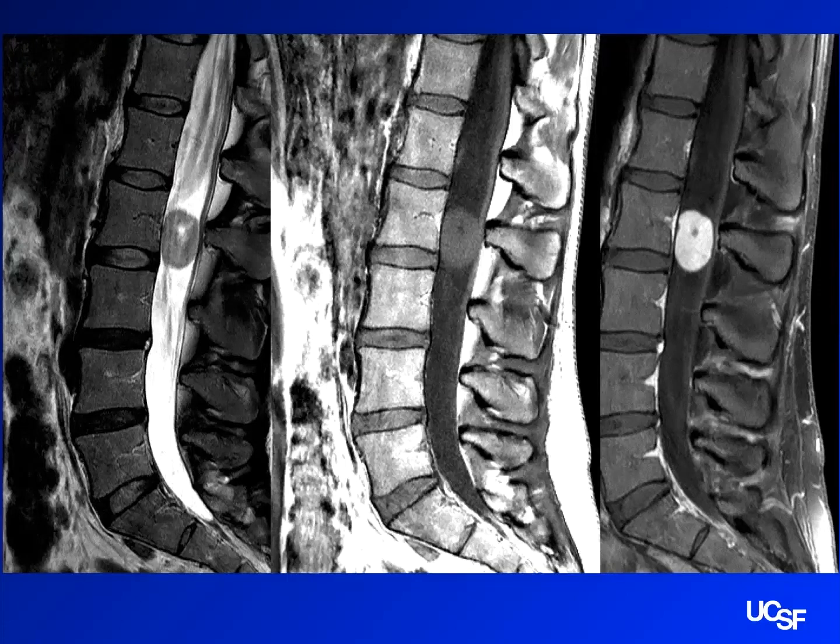Okay, so looks like T2 on the left. Okay, that's right, this is T2. Middle looks like T1. Okay, perfect. And then is that a post-con?